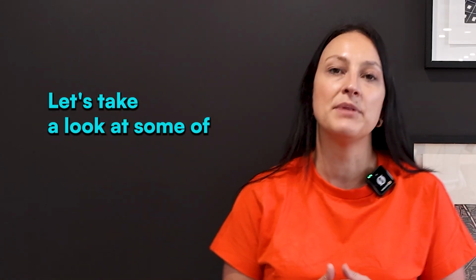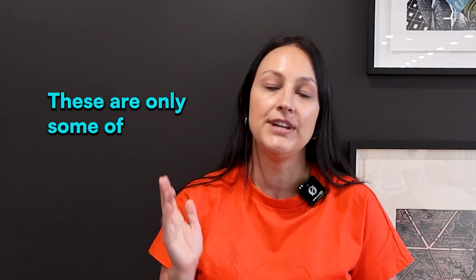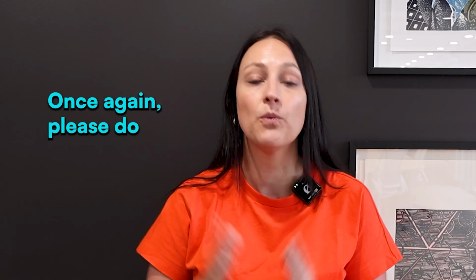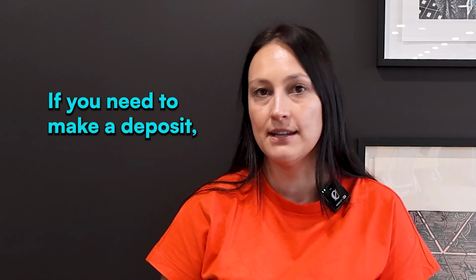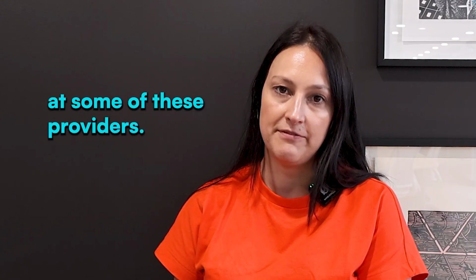Let's take a look at some of the payment options we currently have in South Africa. These are only some of the options. It isn't all of them, and they're also conditional on your business requirements. Once again, please do your own research. If you need to make a deposit, purchase a sample, or make a payment that is under 15,000 Rand, then you can have a look at some of these providers.